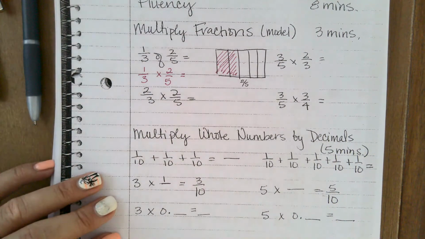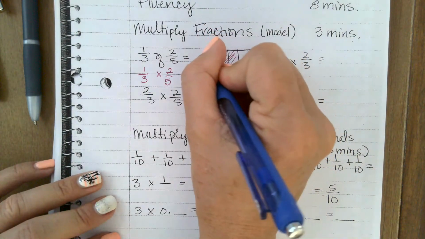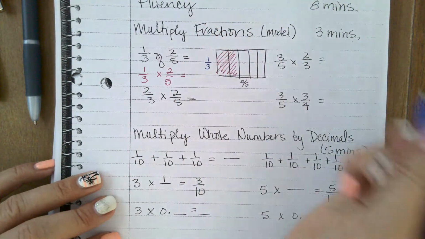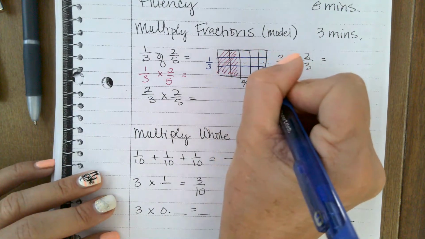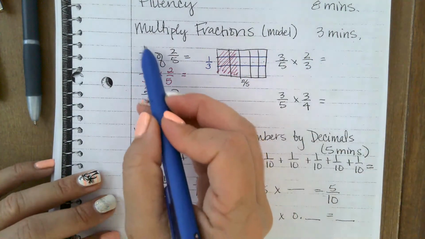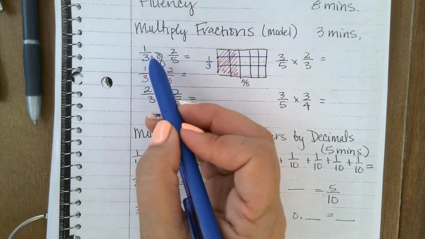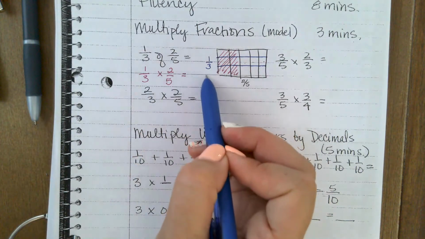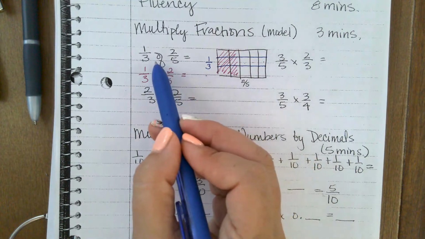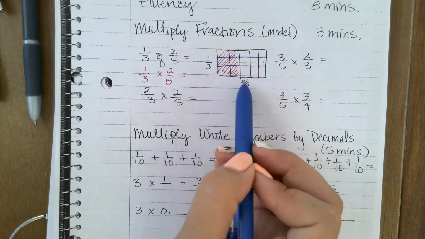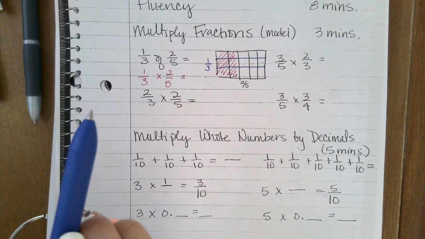So now, over here on this side, let's divide this up into thirds. Now remember the agreement we made when we said the first fraction is always going to go here along the side and the second fraction is going to go here. So I did exactly the same thing, just in a different order than we normally do it.